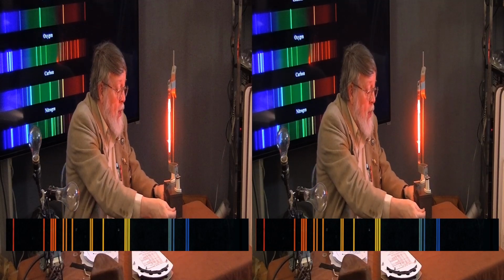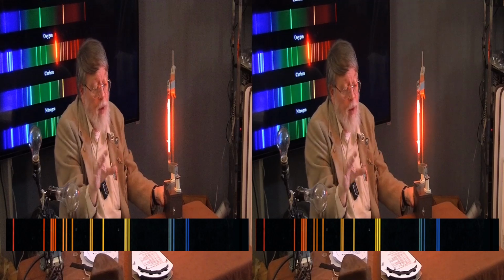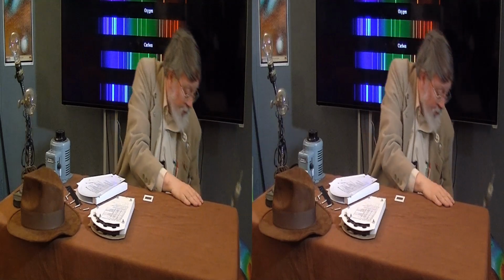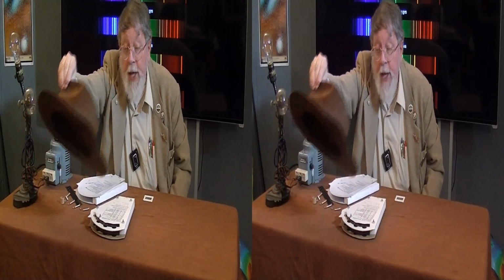The only reason in class we didn't need to use slits is because we turned off all the lights and this thing is itself a slit. That's the way the geometry works. Now that's a wrap on the spectroscope video.